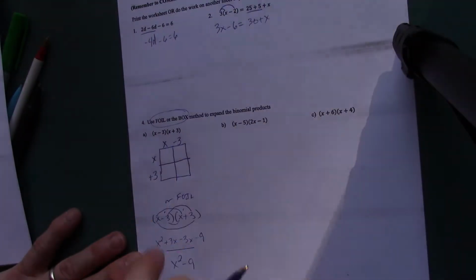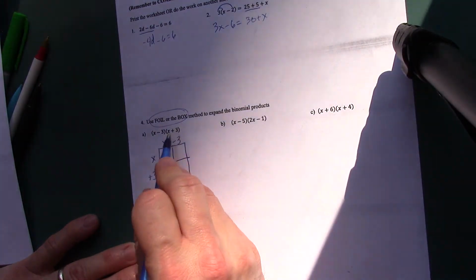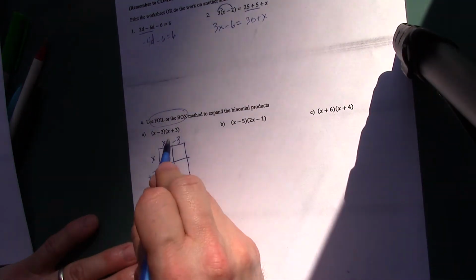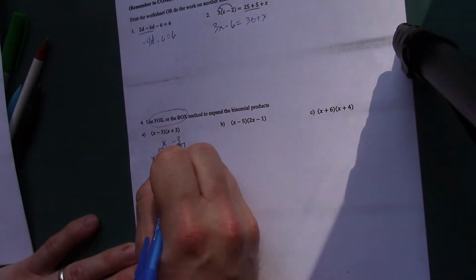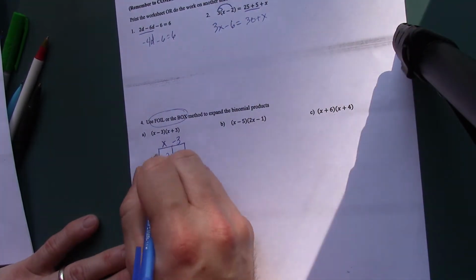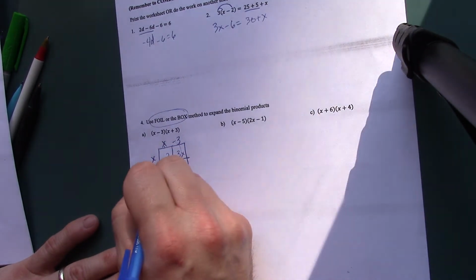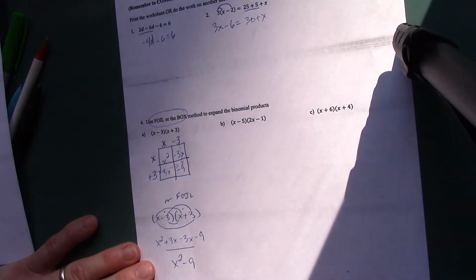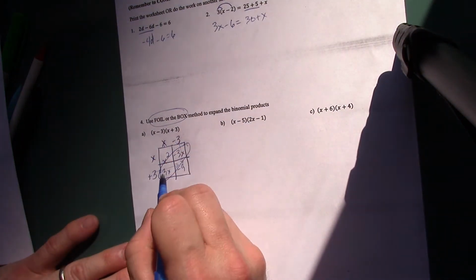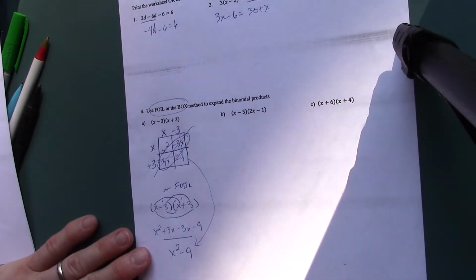Okay. If I want to do the box method, it's kind of the same thing. I put x, the first term on top, the second term here. It doesn't matter if I switch those around, but make sure minuses are negatives. X times x is x squared, -3 times x is -3x, 3 times x is 3x, 3 times -3 gives me -9. That was how we did that one. Whichever way you like, you do not have to do both. Okay. And then I combine on the diagonal, and those like terms cancel each other out, and I end up with x squared minus 9 either way.